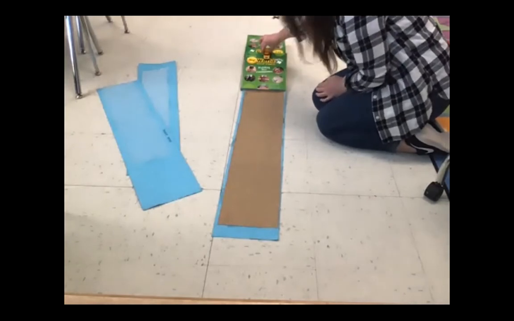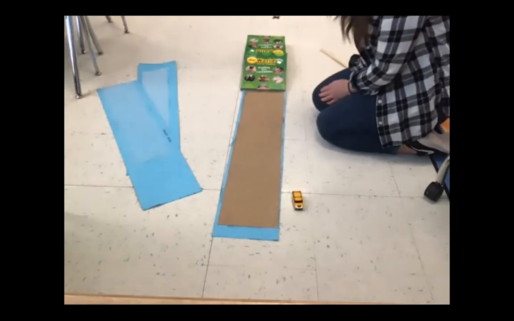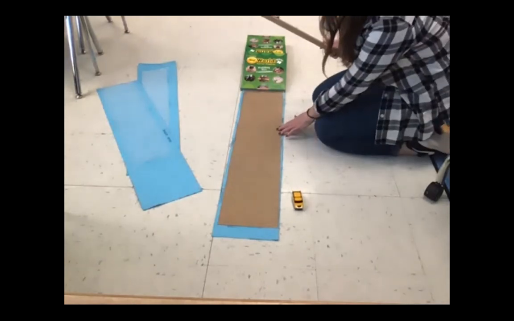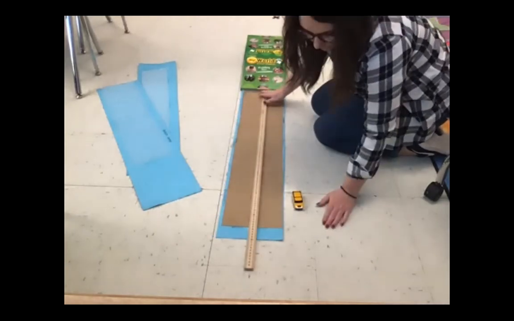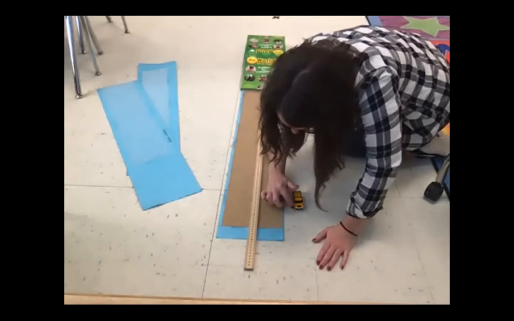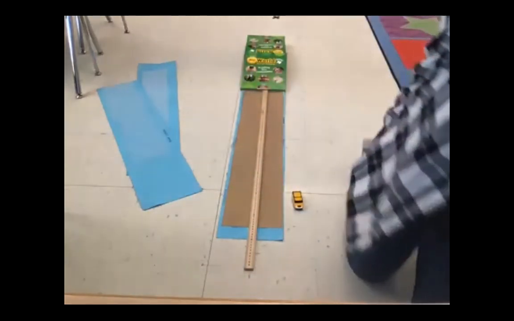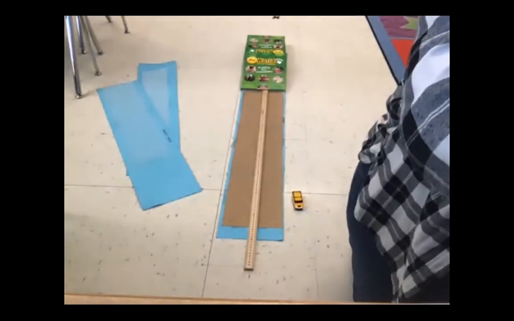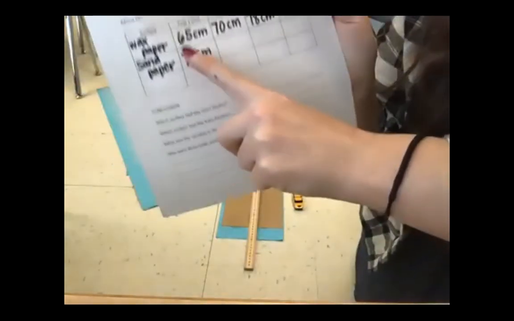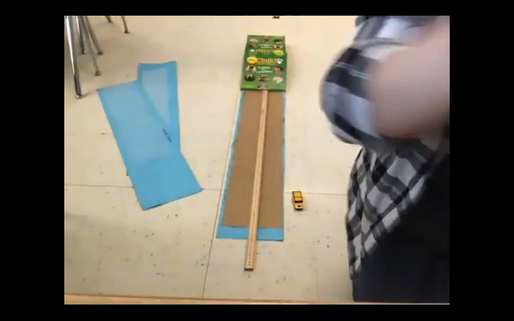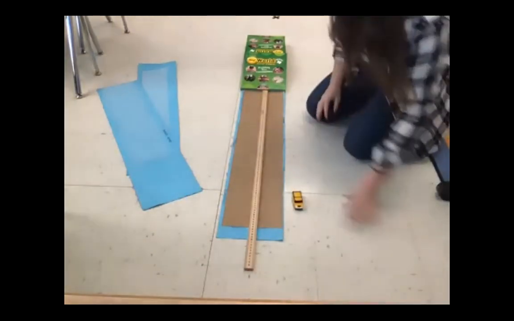All right, it's up at the top. I'm letting it go. It went off a little bit. We're going to go with it. And we got 76 centimeters. So I'm recording. Trial 1, sandpaper, 76 centimeters. All right, let's do trial 2.